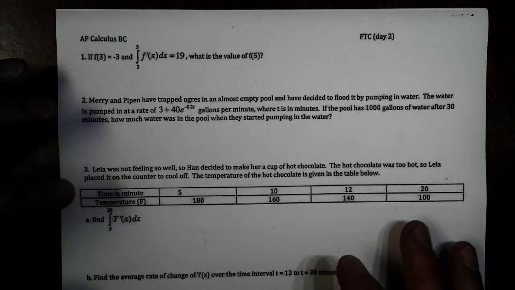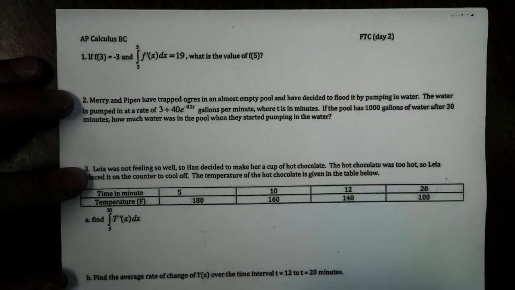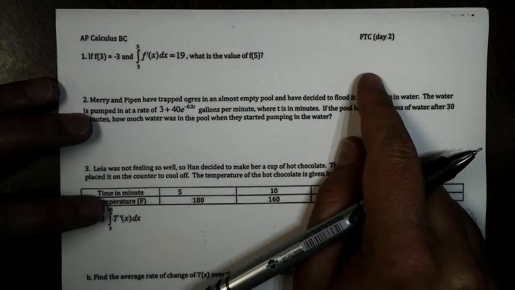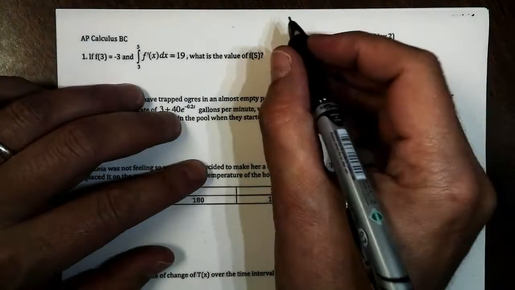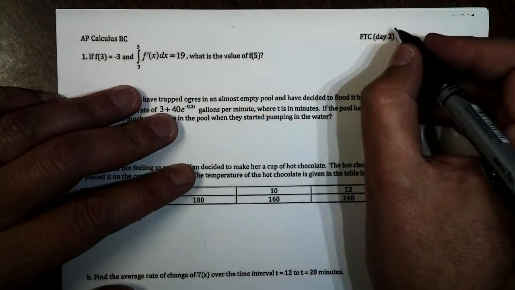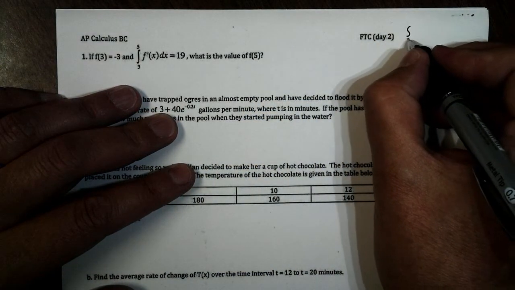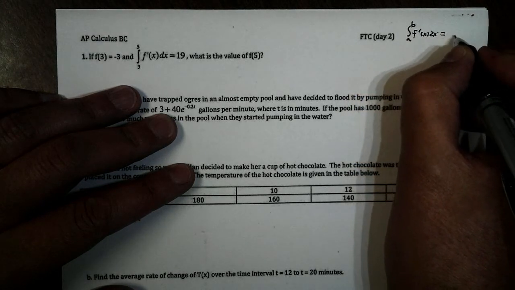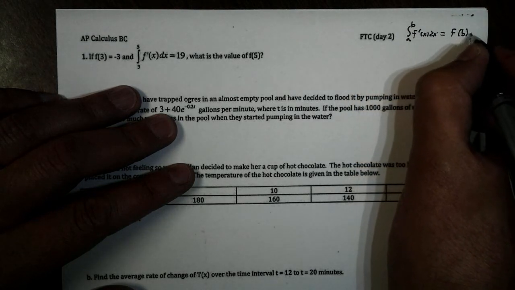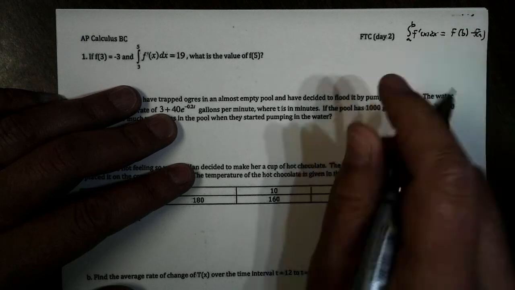Hi, welcome back. We're going to continue our discussion on the first fundamental theorem of calculus. So let's review a little bit about what the fundamental theorem says. Remember, the fundamental theorem says if we're taking the antiderivative from a to b of f prime of x dx, that's just a difference in the values, f of b minus f of a.